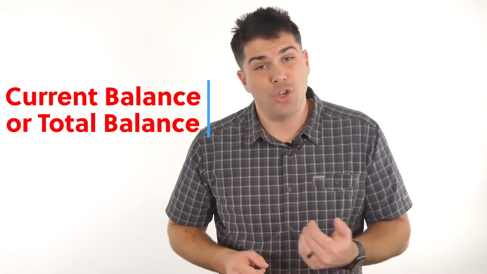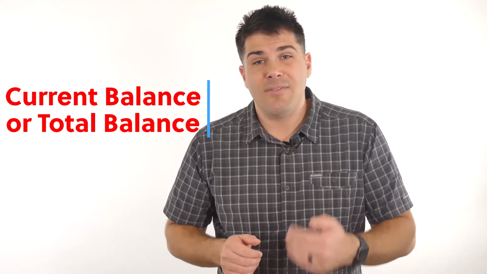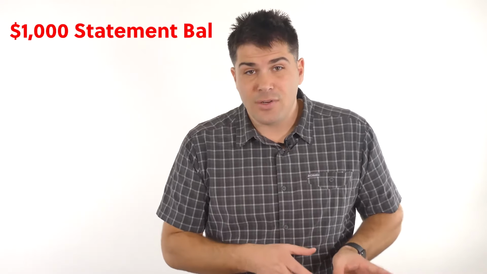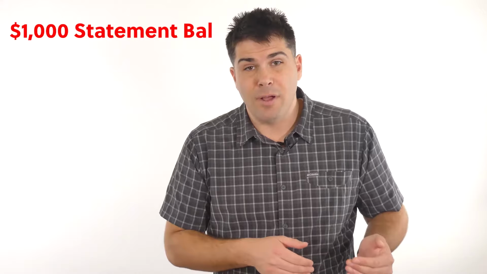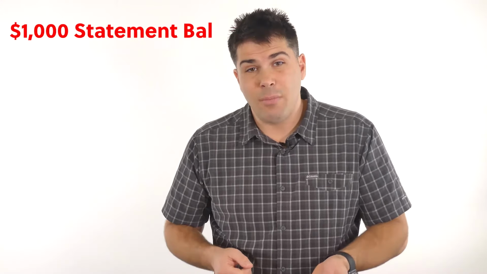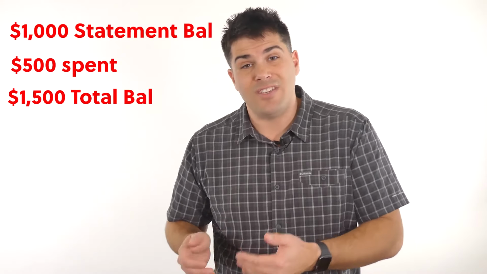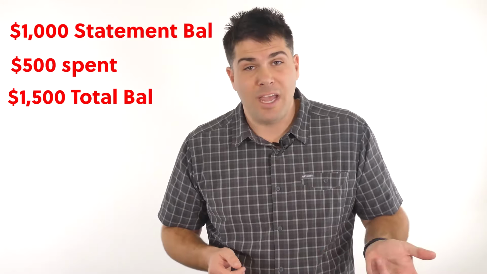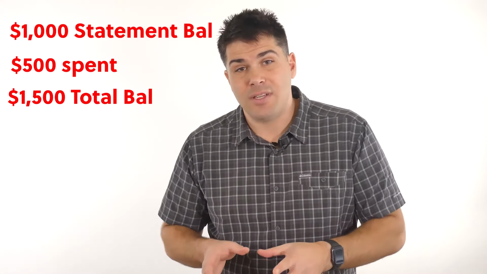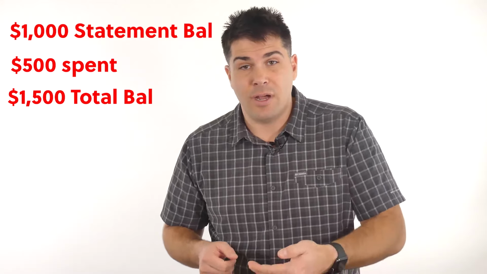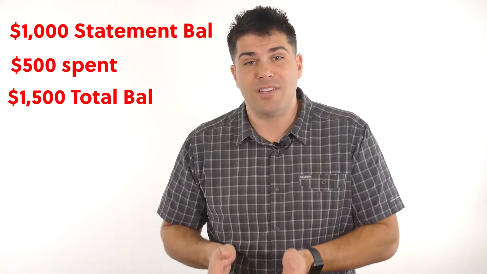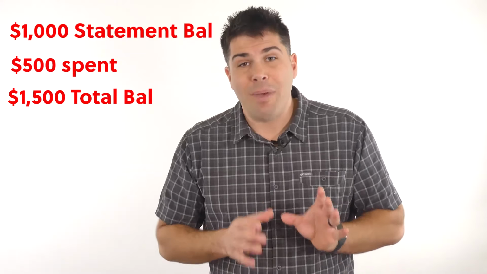Now, if you're looking at your credit card bill and you see something called the current balance or the total balance, then all this means is that it's everything that has accrued since the statement balance came out. So for instance, if you had a $1,000 statement balance and it was given to you on the first of the month, well, 10 days later on the 10th of the month, if you've spent another $500 on the credit card, then you're going to see your total balance being $1,500, assuming that you haven't made any payments, because your statement balance would have been $1,000, and then if you've already added up another $500 in random purchases, then your total balance is going to be $1,500, but you don't have to pay off that current balance or the total balance by the due date.